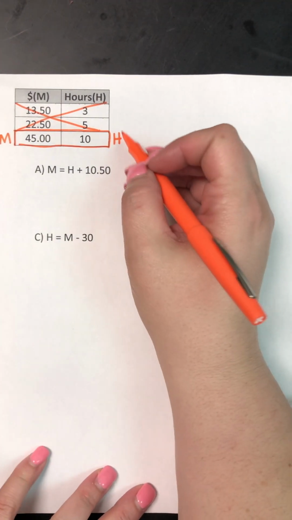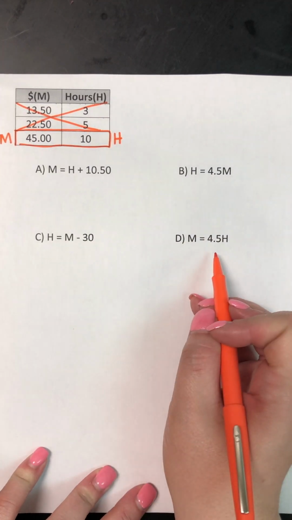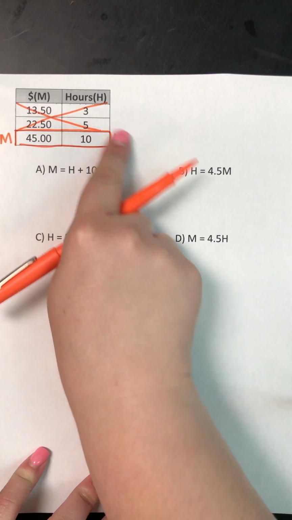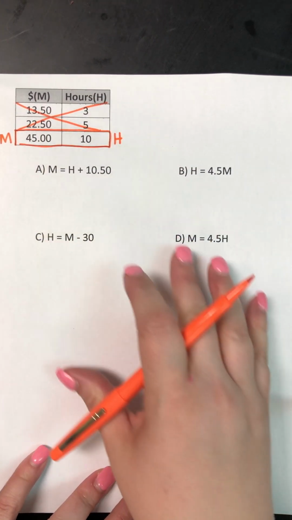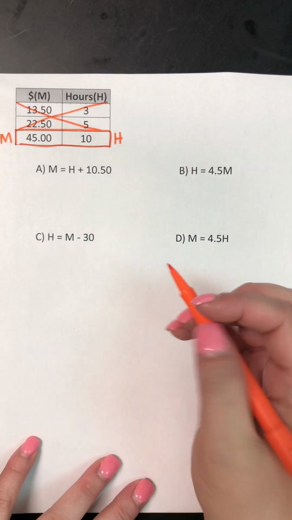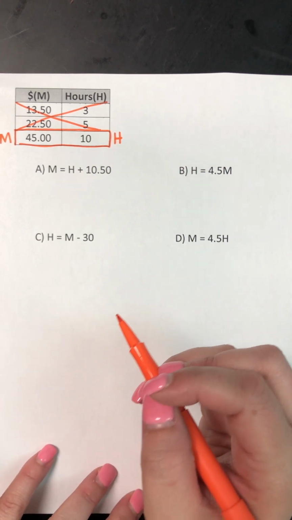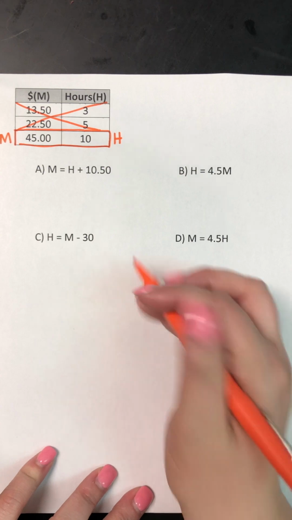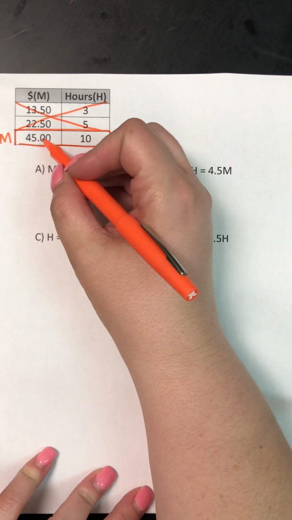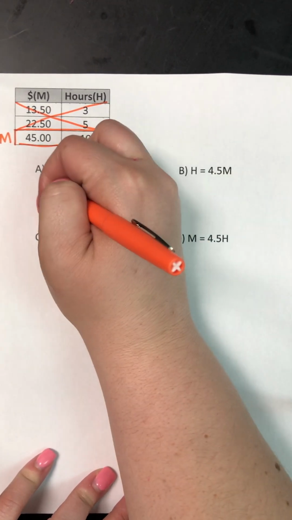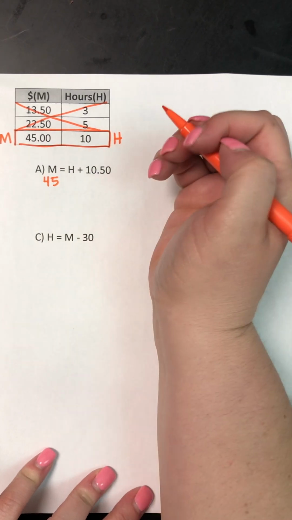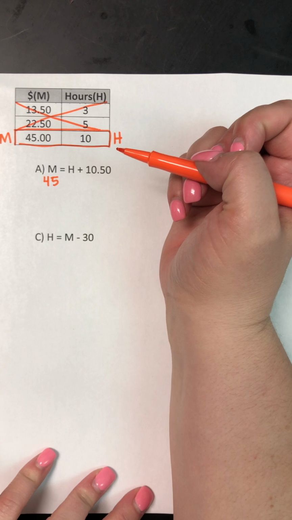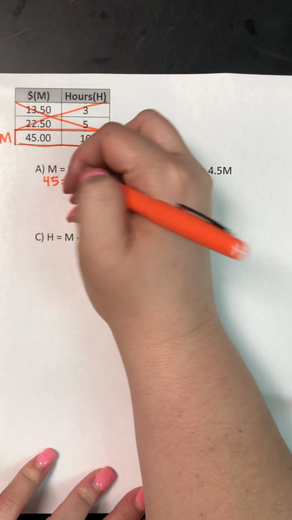They're asking which of these equations, and equations have equal signs, matches the information in this table. So what we have to do is literally just plug in and see if it comes out equal. If it comes out equal, you're done. So I'm going to start with A. M was 45, so instead of M, I'm going to put 45. I'm not going to include the decimal and the zeros because this is just a whole 45. And then I have an equal sign.